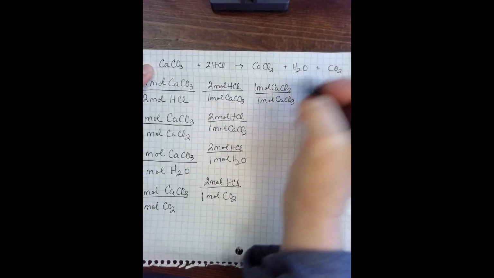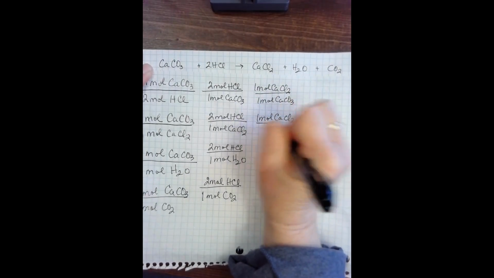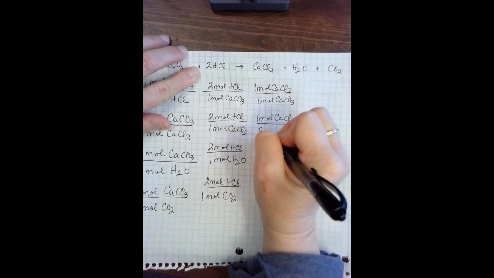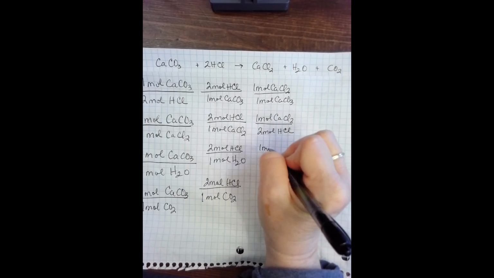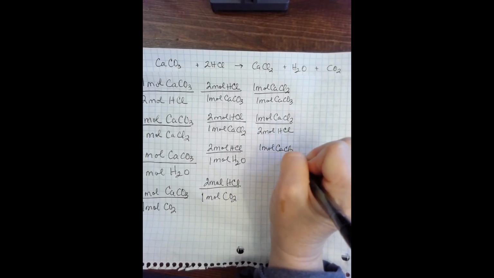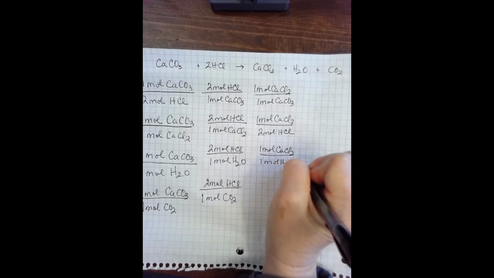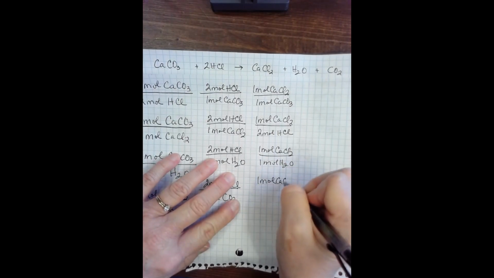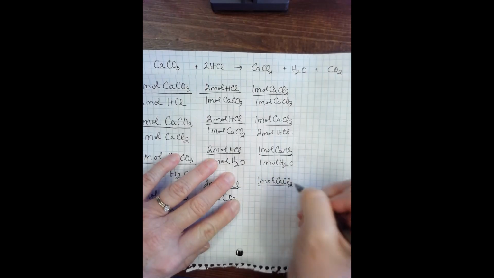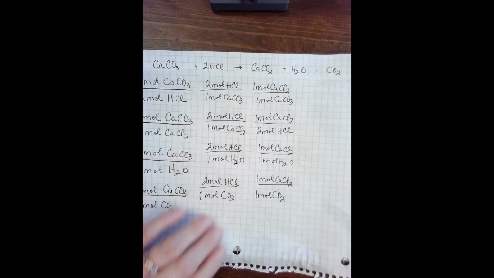Do you get the idea? 1 mole CaCl2 over 2 moles HCl. 1 mole CaCl2 over 1 mole H2O. 1 mole CaCl2 over 1 mole CO2.